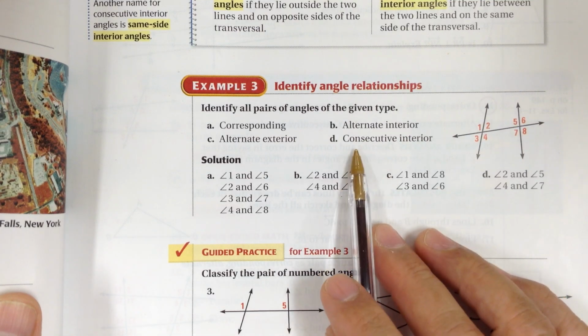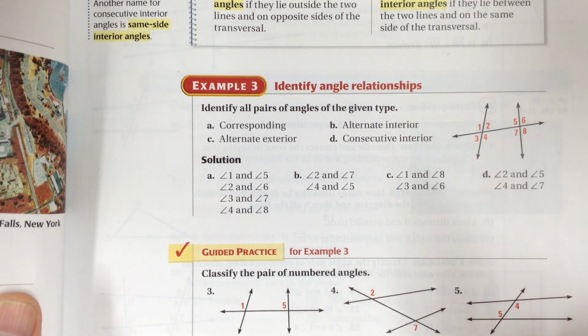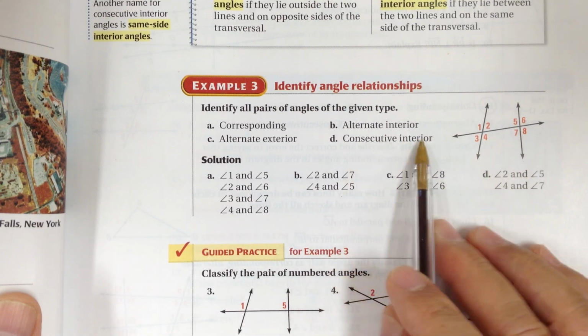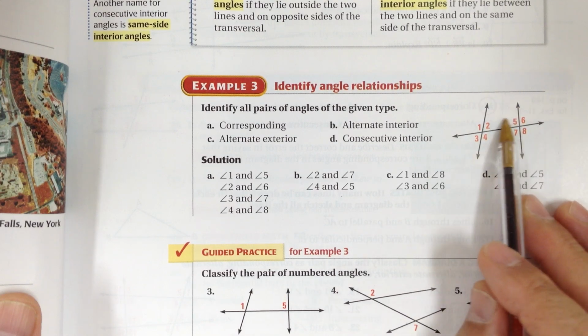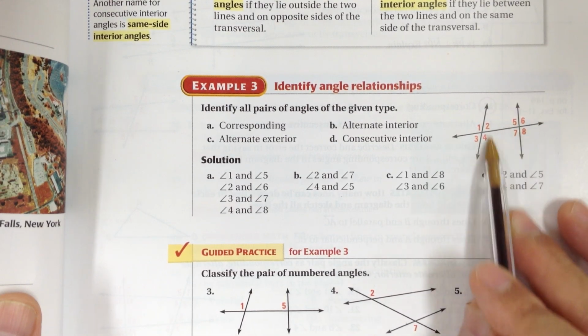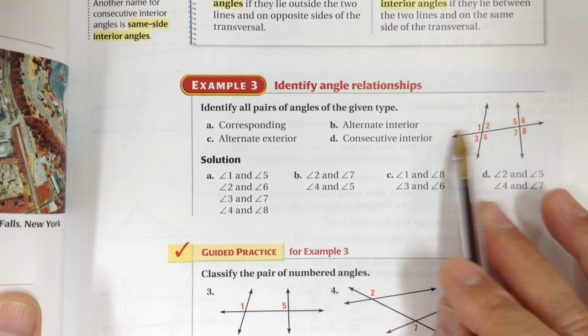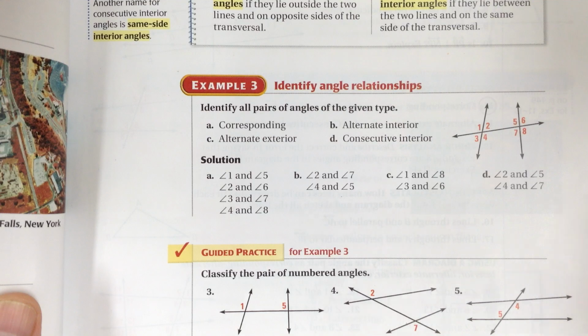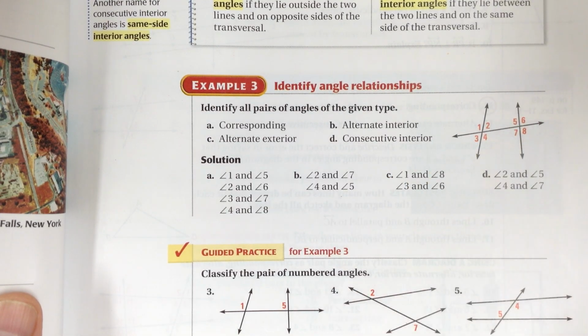Next one, consecutive interior angles or same side. Again, interior angle means inside, so it has to be between the two lines. So 2, 4, 5, 7 are your interior angles. 1, 3, 6, 8 are your exterior angles because they're outside the two lines. So inside would be here, but consecutive means they have to be on the same side.